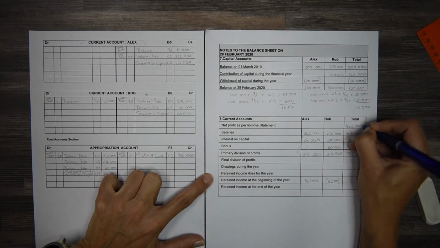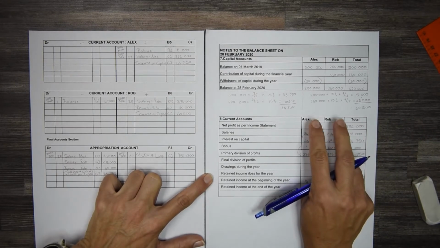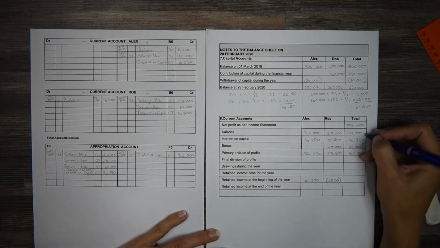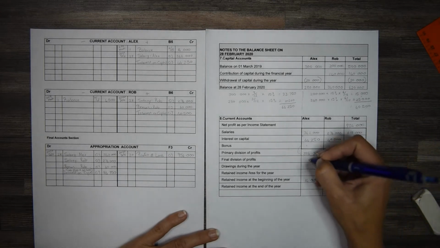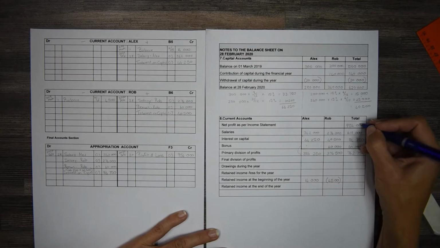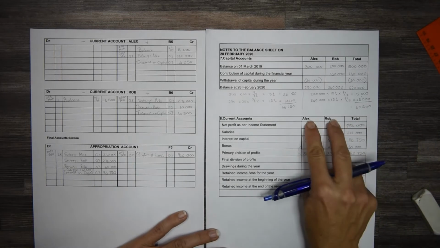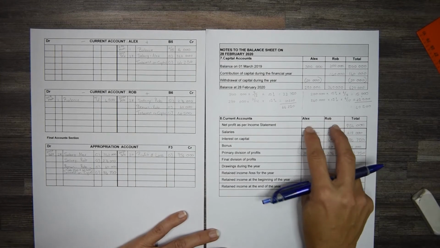And please make sure you can't fill this in yet. It's almost like a circle of life. We start here, work back up, and then we work back there. So we start, we come back down, and then we come back up. All right, so you can't fill this in yet. This is one of our later steps.